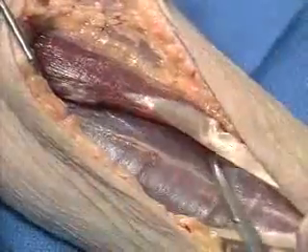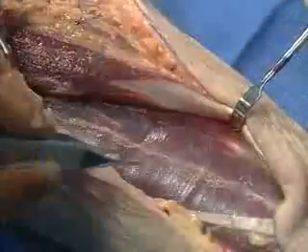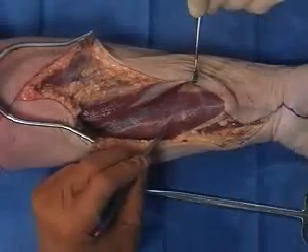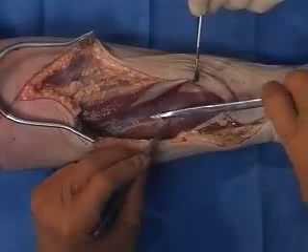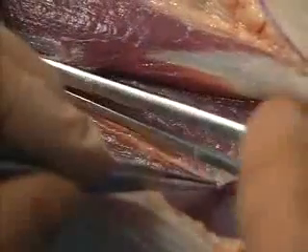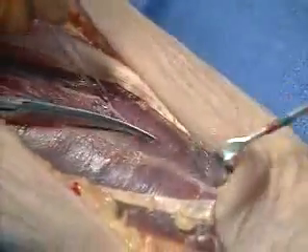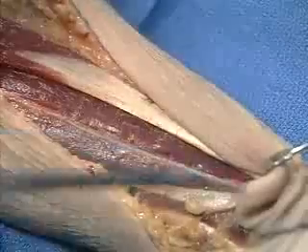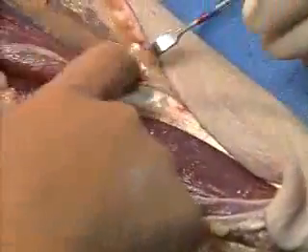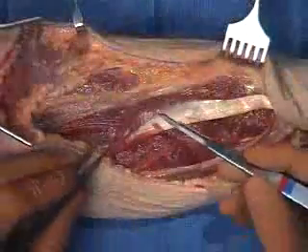Great. Now, depending on the clinical situation, the individual forearm musculature has well-developed fascia, and so you may elect to release the individual muscle fascia. Okay. So we released our volar compartment.